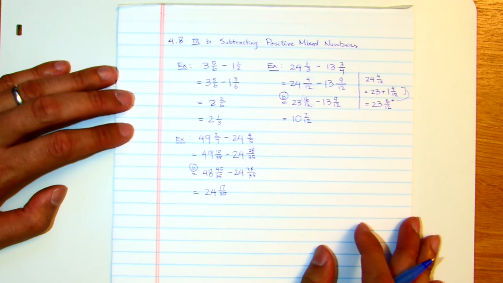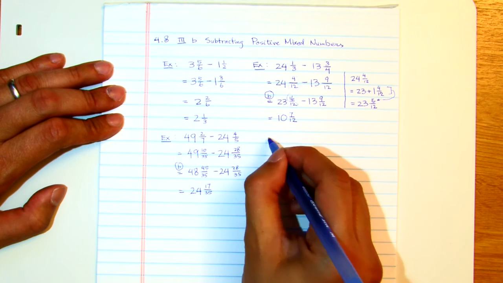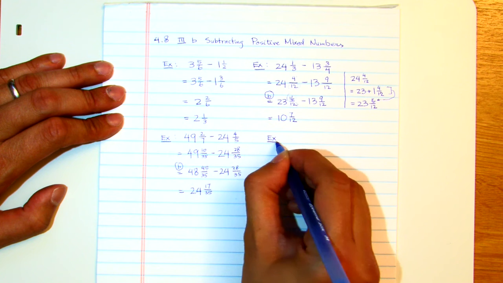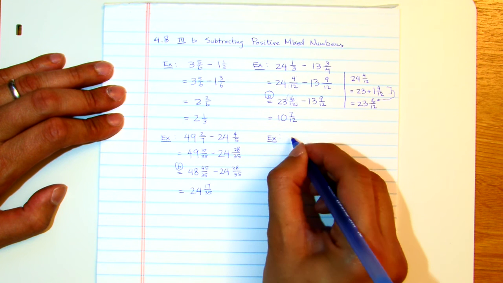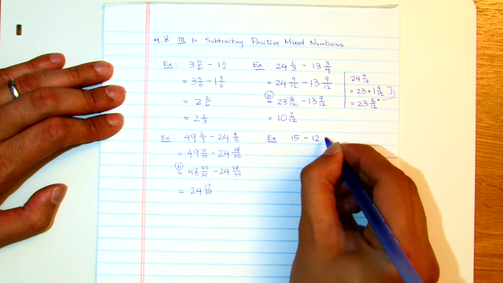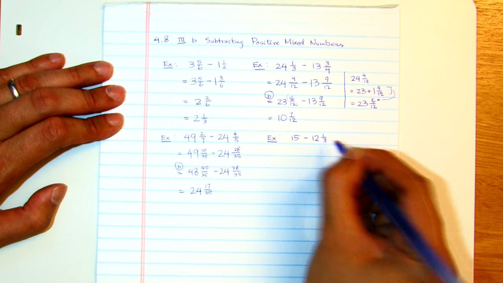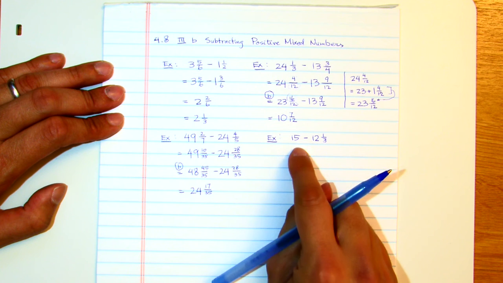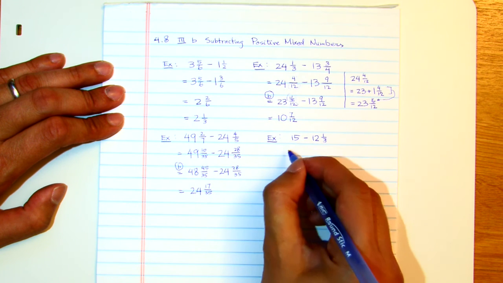Okay? Now, one last example. I think this one is quite simple. Suppose I have 15 minus 12 1/3, let's say. Okay? I don't have a fractional part to pay for that one.